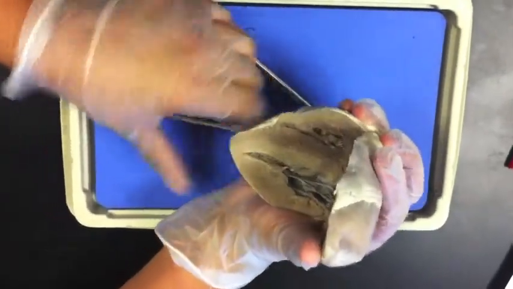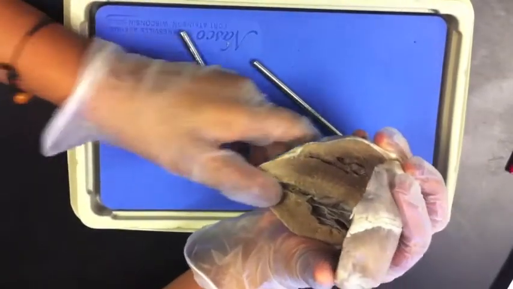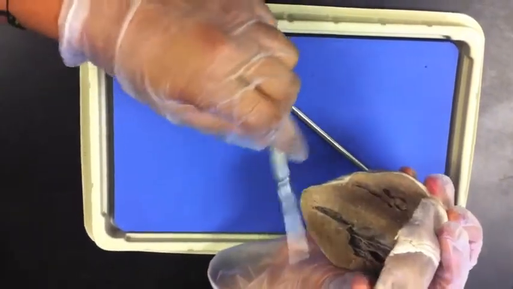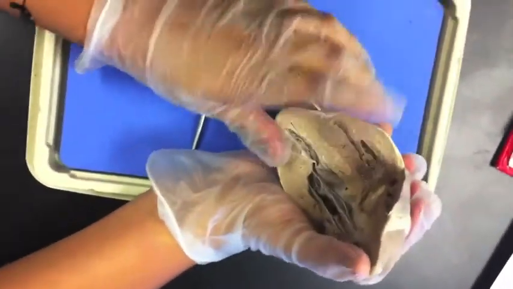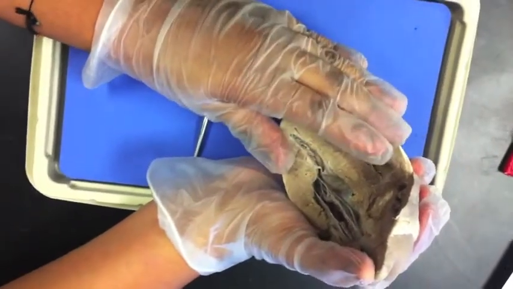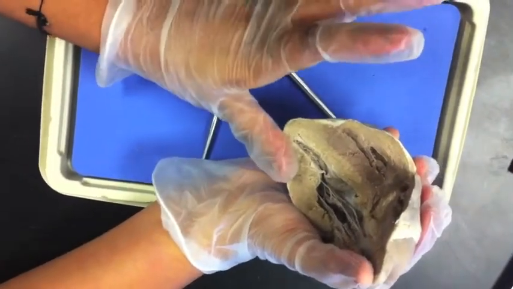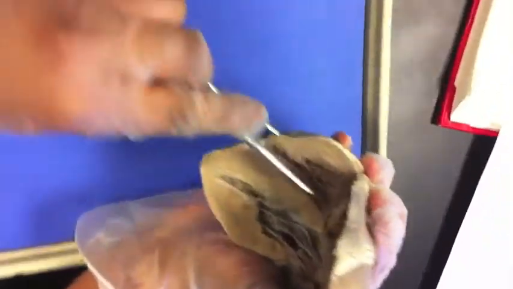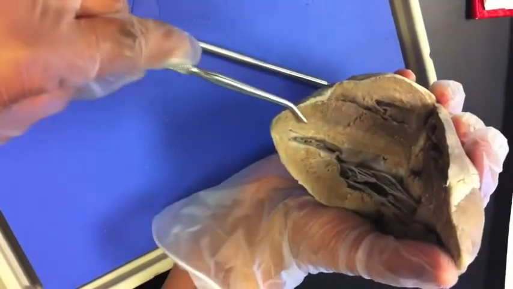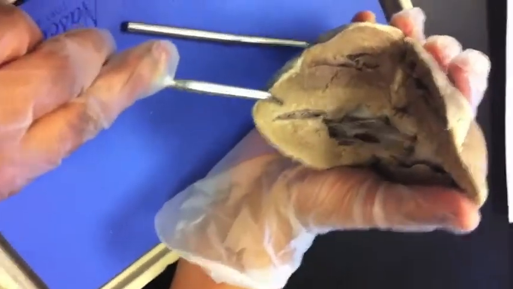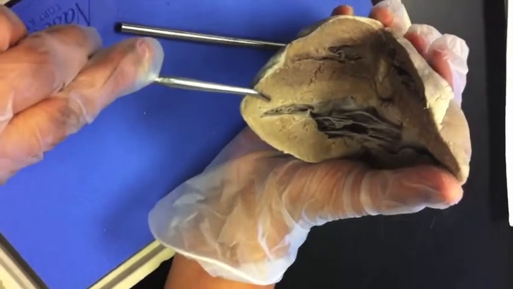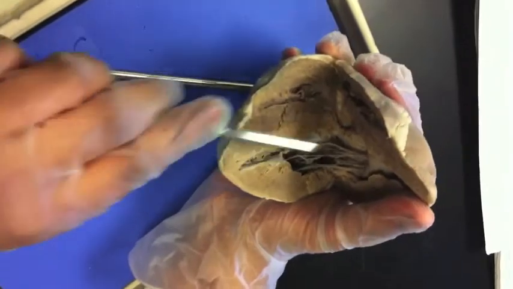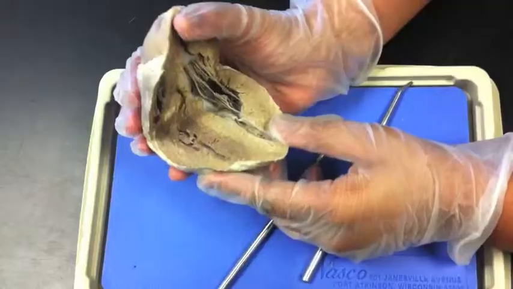Okay, so now that we've talked about the valves, we are going to talk about arteries and veins and the septum. So over here, the septum is basically a layer that divides the atrium from the ventricles. And this thick line right here is going to be your interventricular septum. And the atrioventricular septum is what divides the right atrium from the left ventricle.